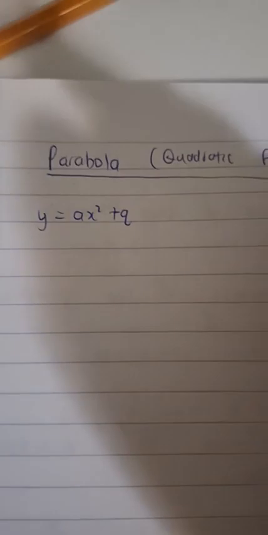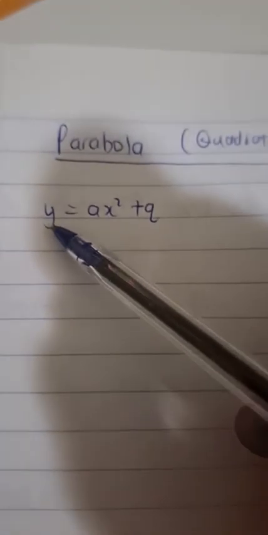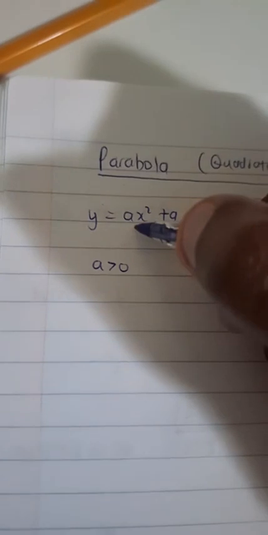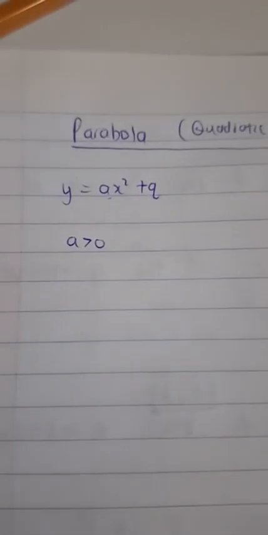It can be any other letter of the alphabet. So that's just a little bit about that variable. So y is equal to ax squared plus q. Remember, we said when a is positive, meaning the coefficient of x squared, exactly, Lerato, but let me just recap on it anyways.